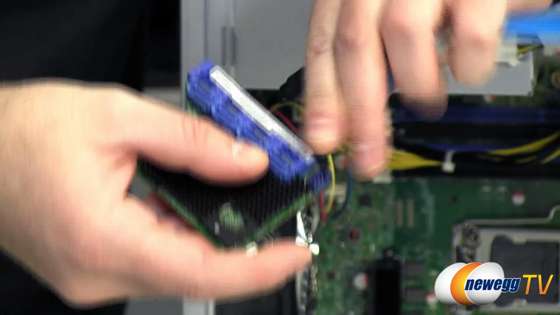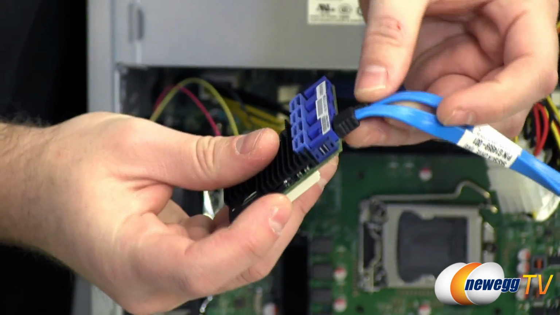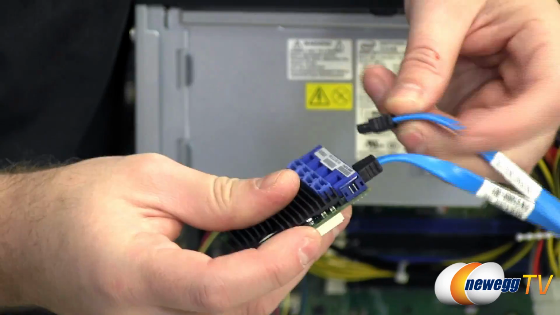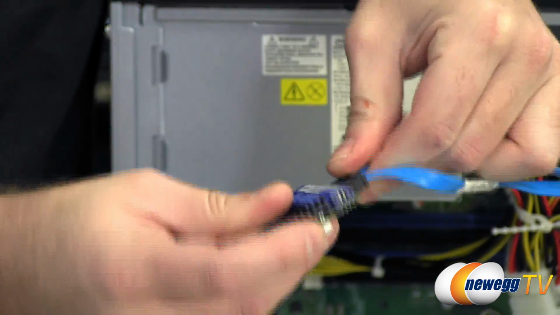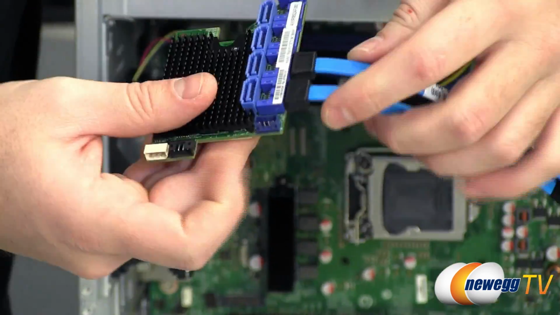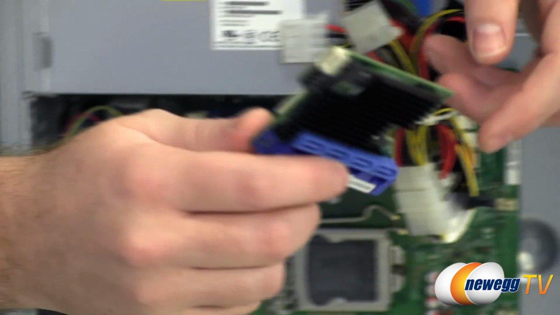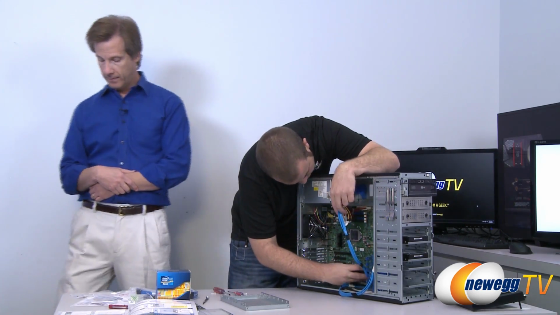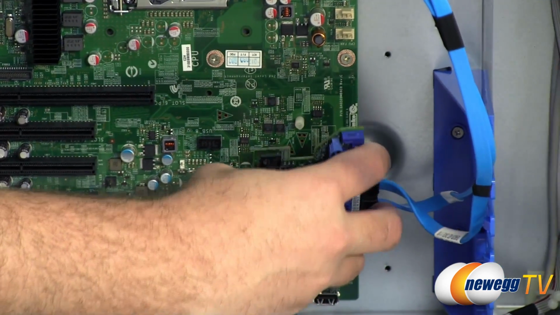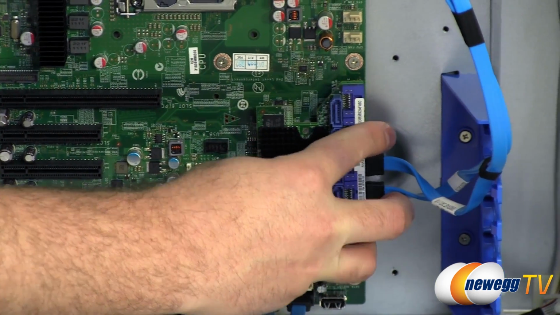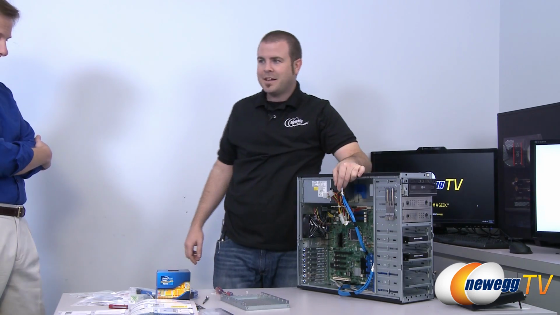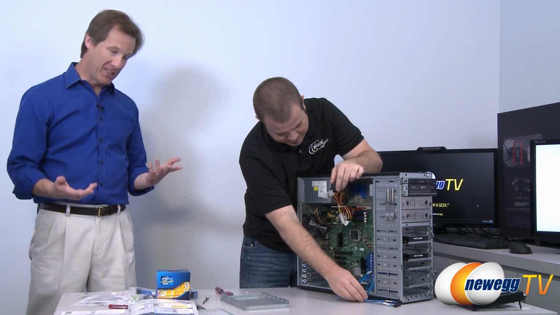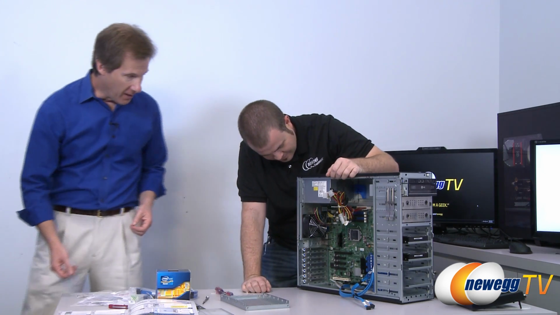Okay. Ooh. Always make sure your SATA cables are oriented correctly. Now this should be able to drop in. Ta-da! RAID card.